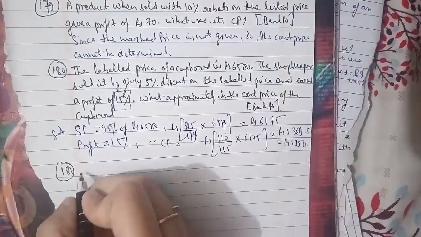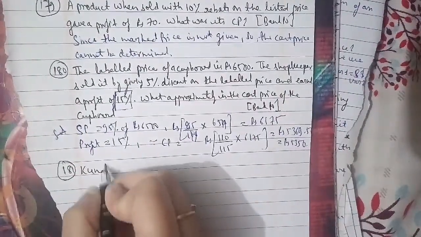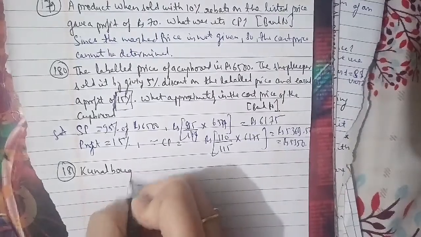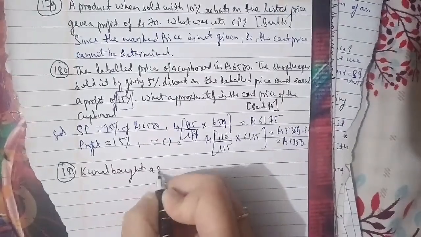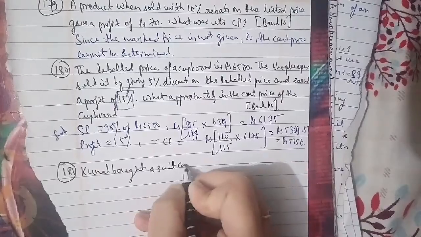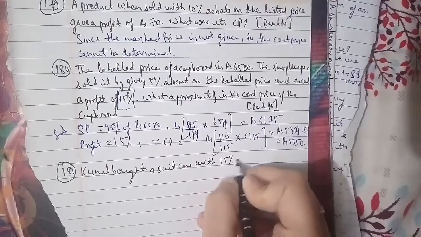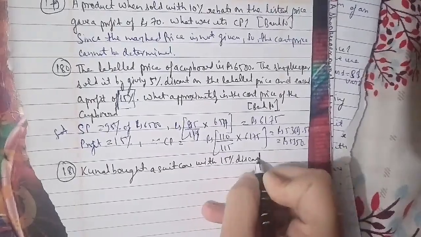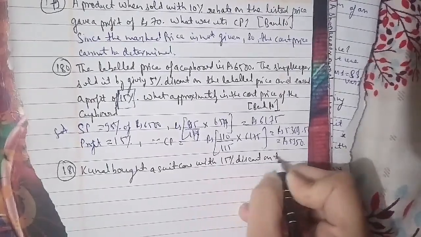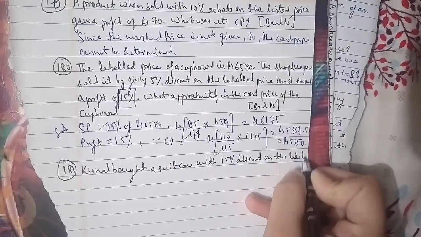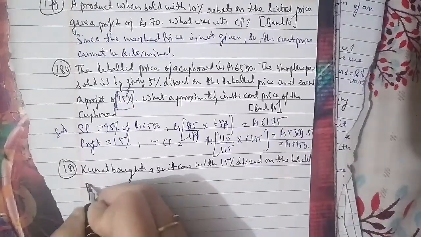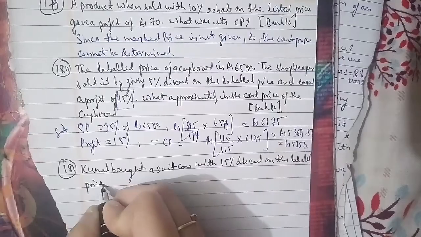He sold the suitcase for rupees 2,880 with a 20% profit on the labeled price.